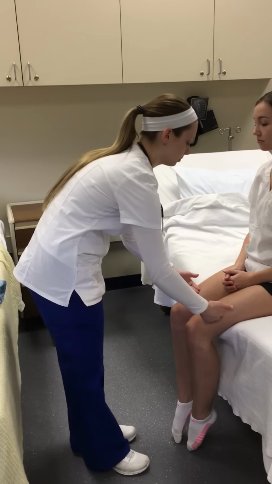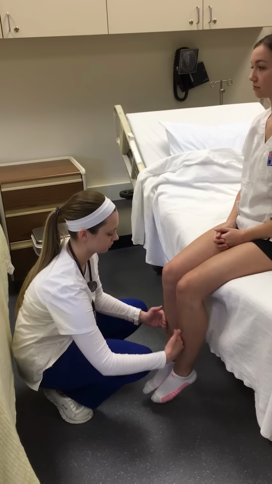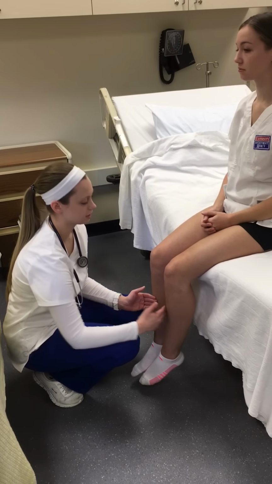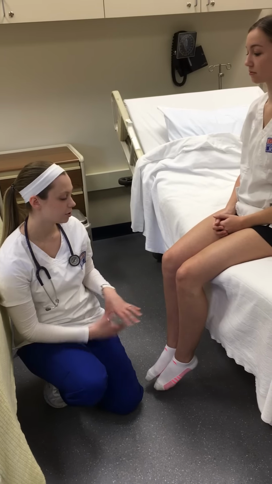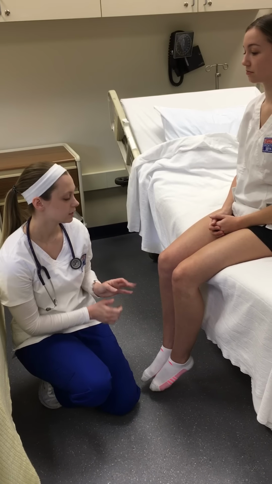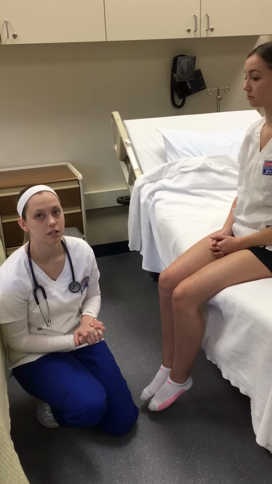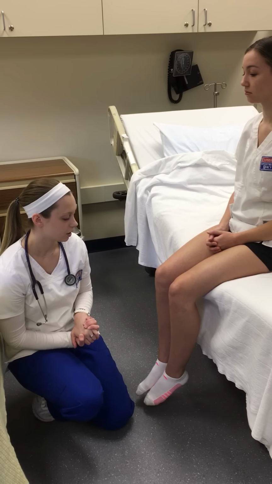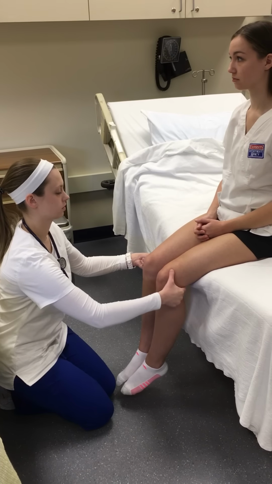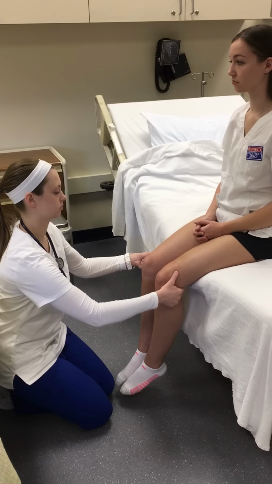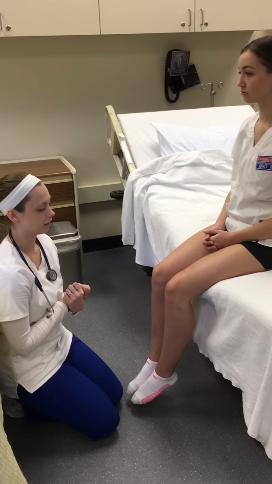So I'm just going to feel, with the back of my hand, the temperature of your skin. Okay, the patient's temperature of their skin is warm. The hair is evenly distributed. The color of their legs are appropriate for race, and there's no signs of any cuts or bruises. I'm going to first start with your popliteal pulse. Okay, the popliteal pulse is +2 and it is equal bilaterally.